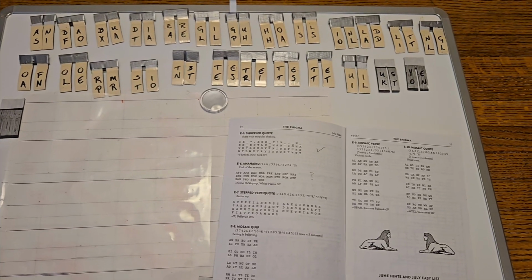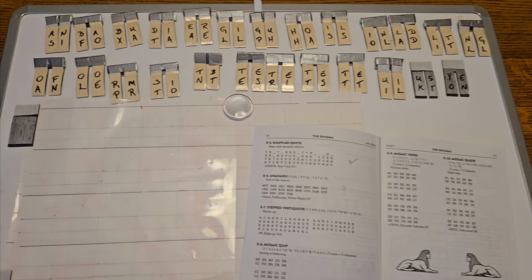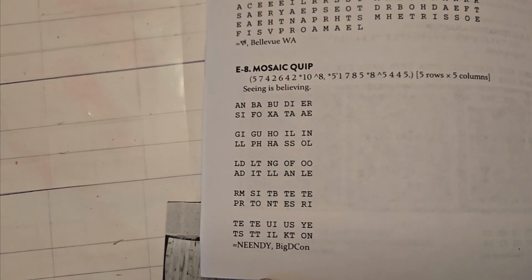Here I'm going to show you a different type of puzzle. This one's called a mosaic. You can see that the tiles are different because they are combinations of 4 letters. And these 4 letters have to stay together, so they work as a unit. Here's the mosaic that I'm going to solve.